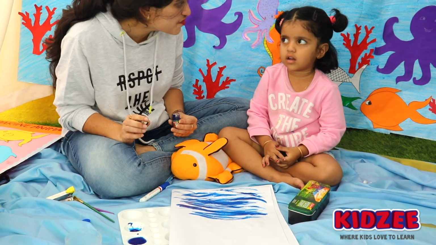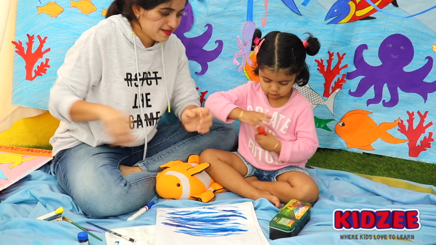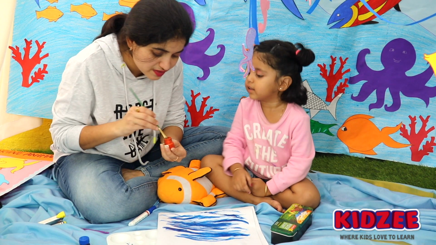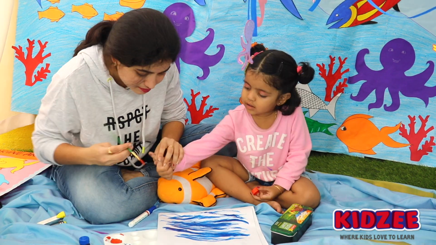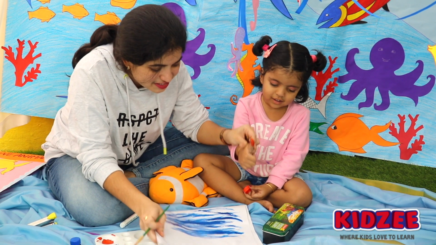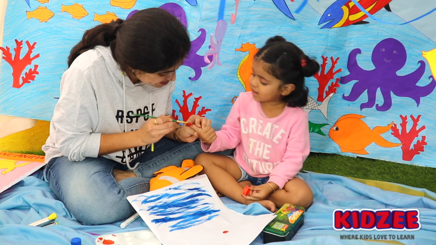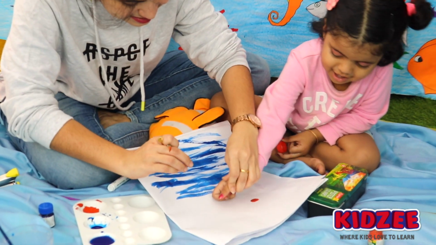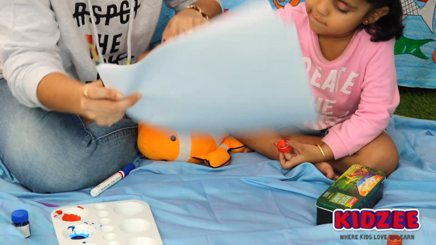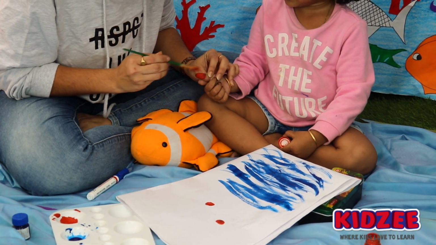Now we have to make some fishes. What do we have to make? Fish. Wait. Let me get some color. This one. We are going to make some small fishes with thumb printing the fish. Wow. Put your finger. Yes. Yeah, wow. So cute.